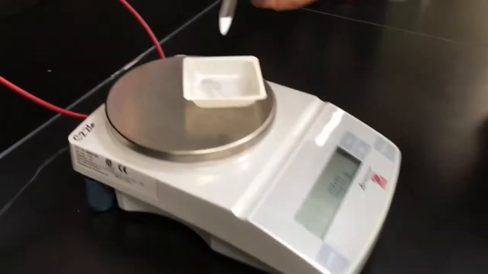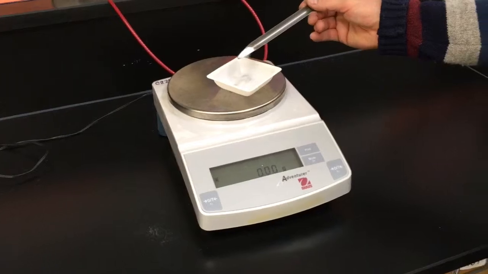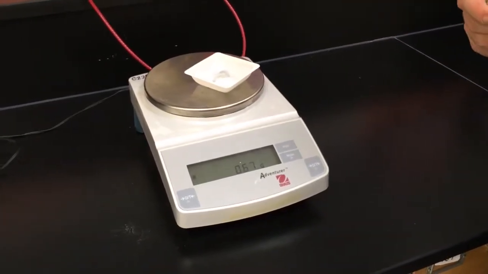All right, I'm gonna go in there, get my powder. Now I tared the boat because I want it to say 0.00, so I don't want the weigh boat to factor in. So now when I add the powder, I'm just getting 2.1 grams.